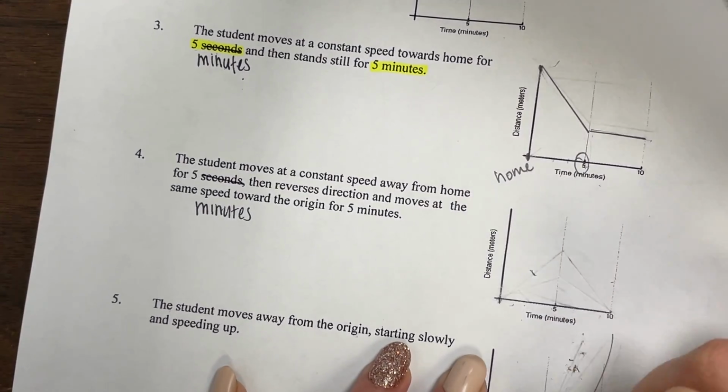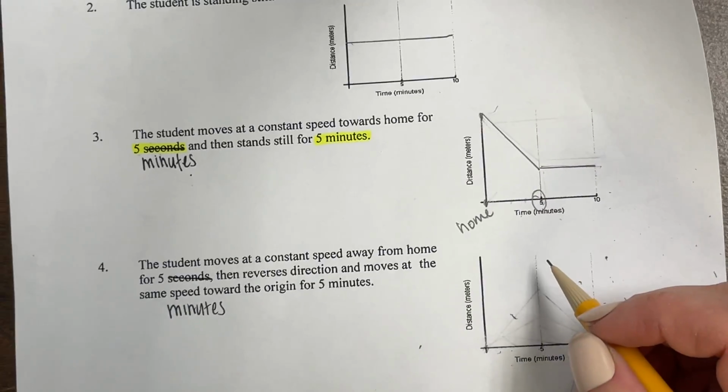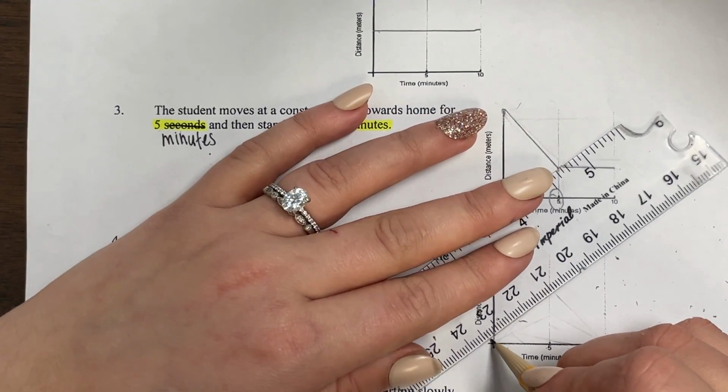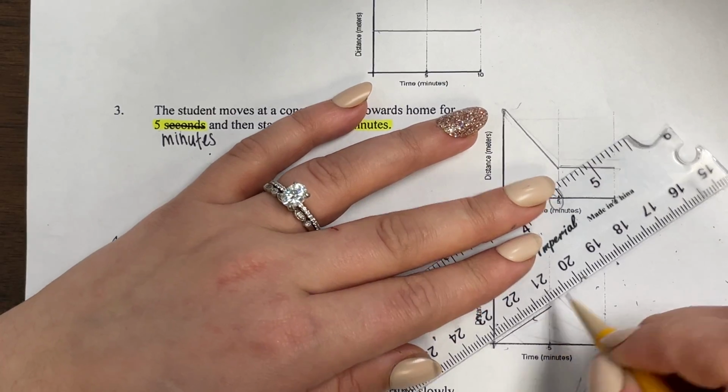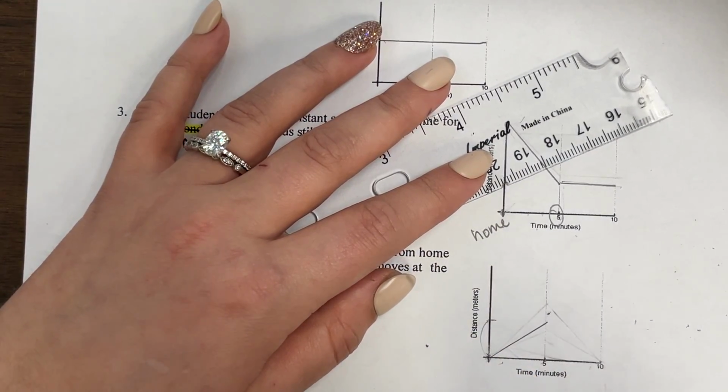Right here it says she moves at a constant speed away from home for 5 minutes, so she is starting at home and moving away from it. So starting at home is down here, and she moves away from it. Okay, so she moves away, her distance is about right here. She is away from home.